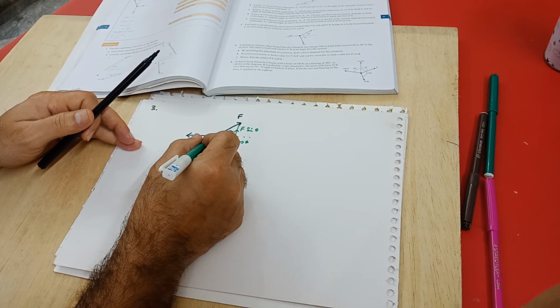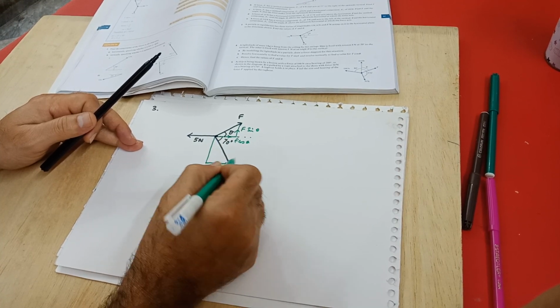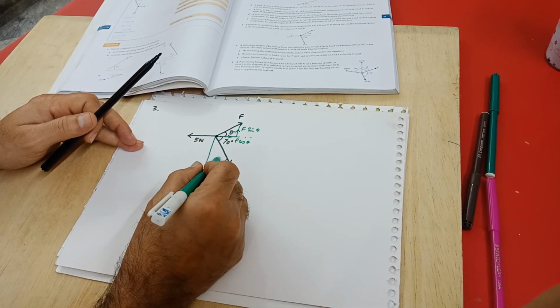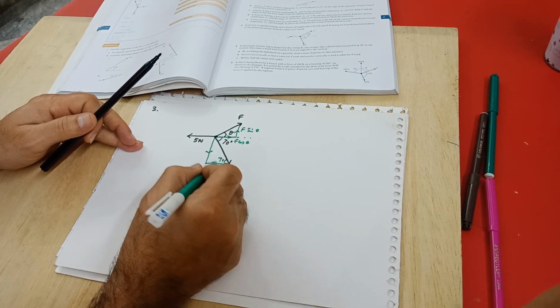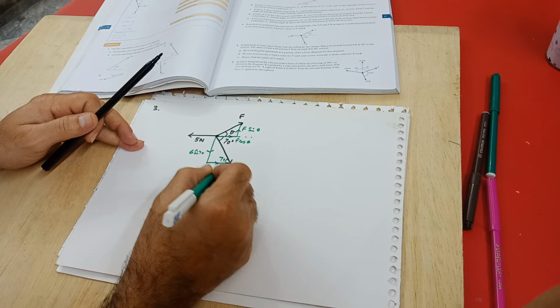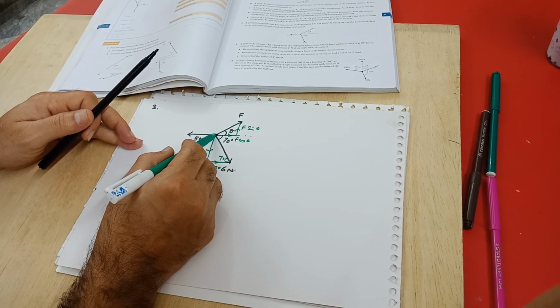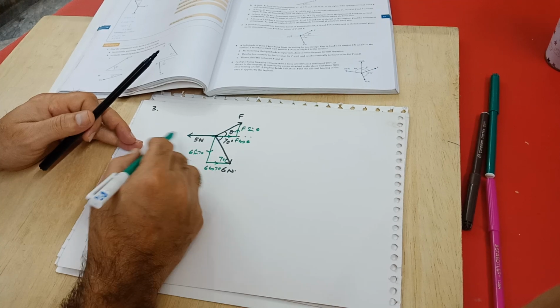I would like to resolve this force in this way so that I can avoid the overlappings happening over here. This is 70, so this is your 70 degrees. So this is 6 sine 70 and this one is 6 cos 70, and we don't need to resolve this because this is already a horizontal force.